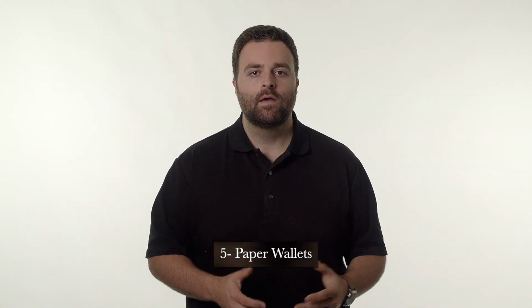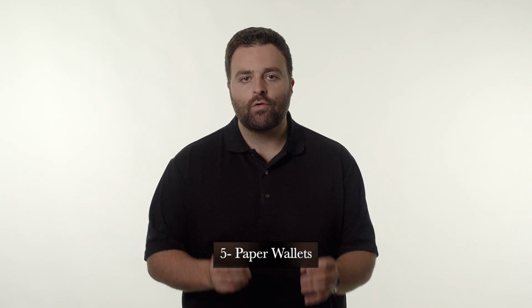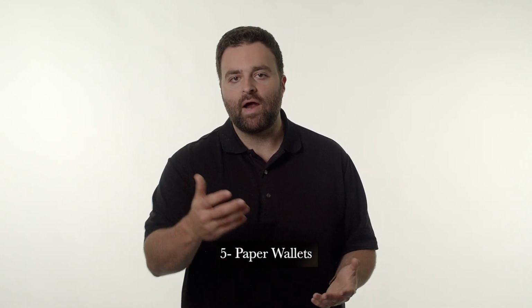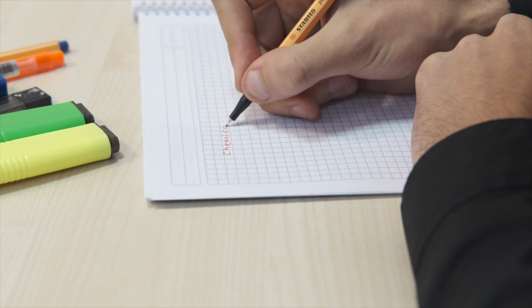Paper wallets. A paper wallet is a physical piece of paper that contains your cryptocurrency public and private key. It's a cold storage method, meaning it's kept entirely offline, providing a high level of security.